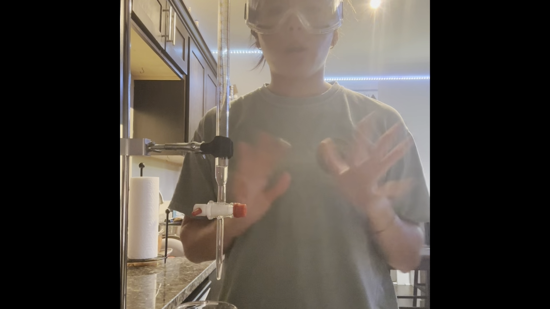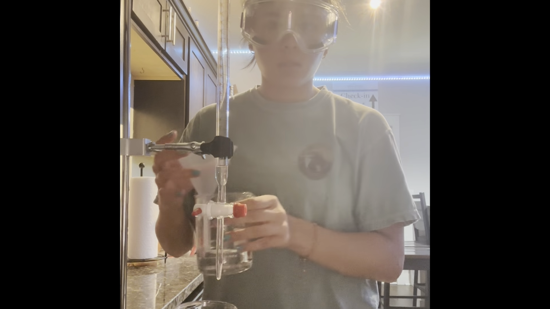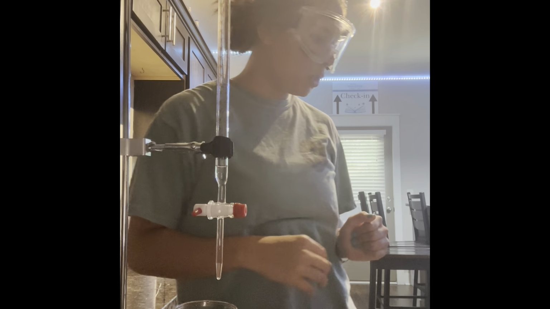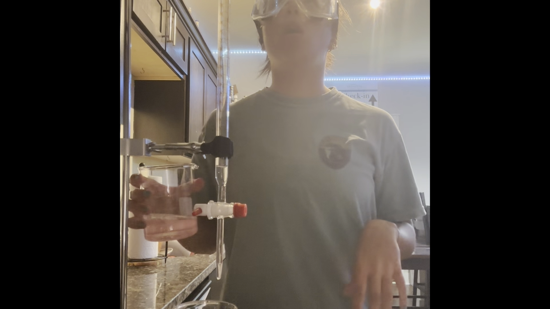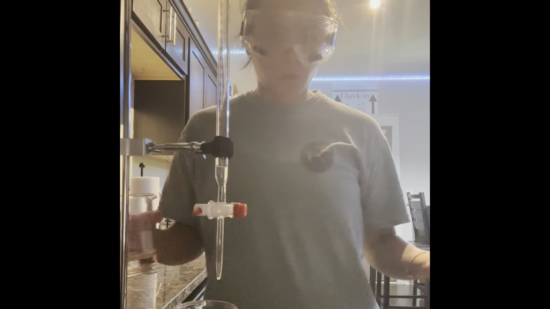We're on to our third and final titration. The first trial ended with 56 milliliters of added titrant, the second with 62. So we're gonna go ahead, add our titrant, and then start the titration process.